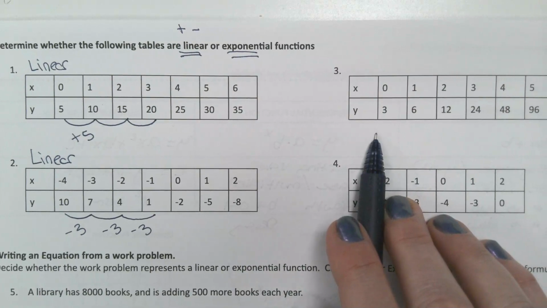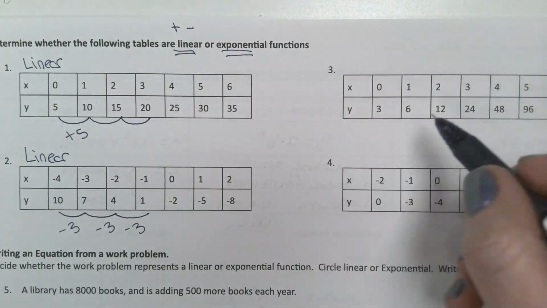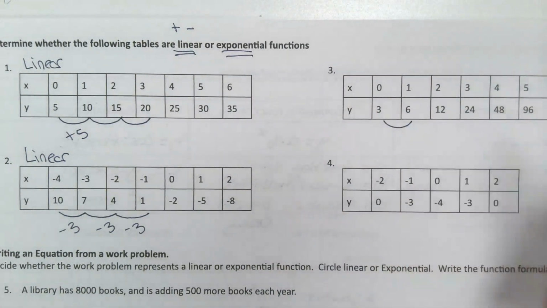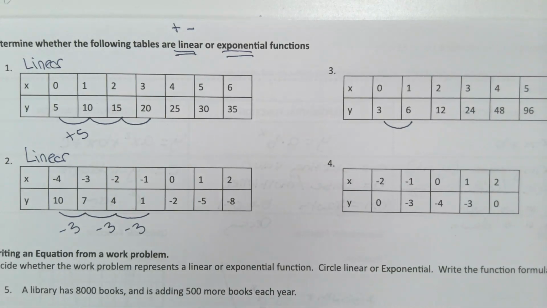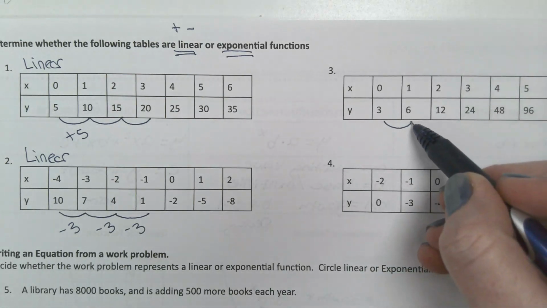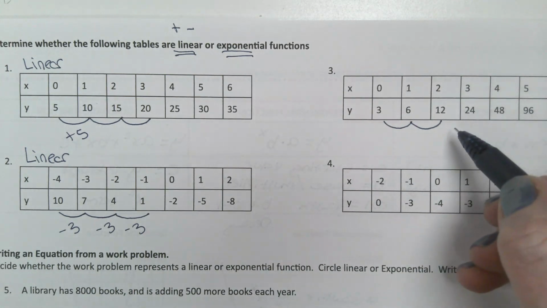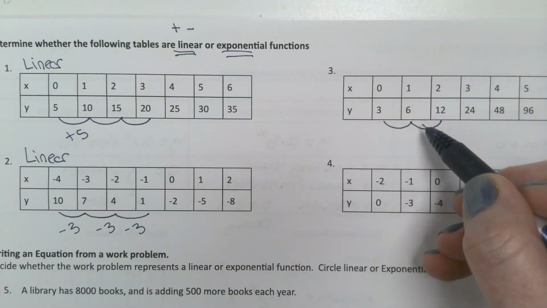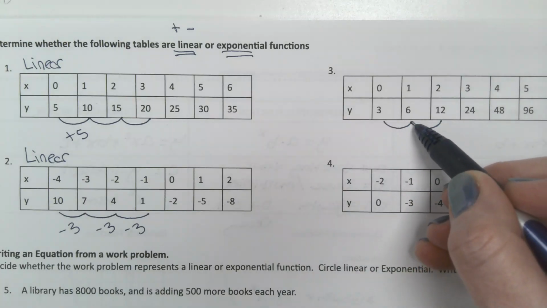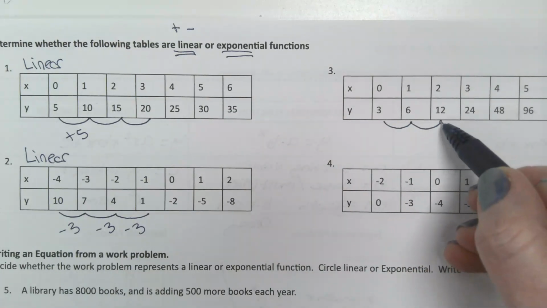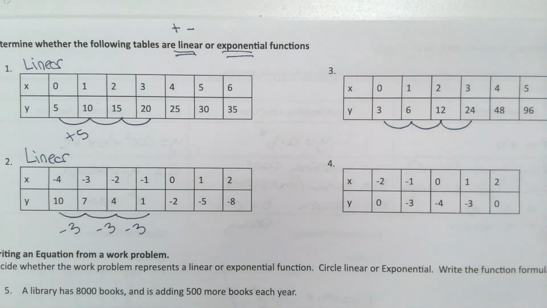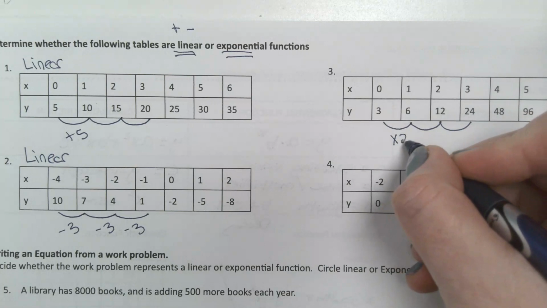On number 3, so if I go from 3 to 6, you could add 3 to get there. But then if I want to go from 6 to 12 and I add 3, that's only 9. So that kind of failed me. So what else works? How can I get from 3 to 6 and 6 to 12 and 12 to 24? Multiply by 2.